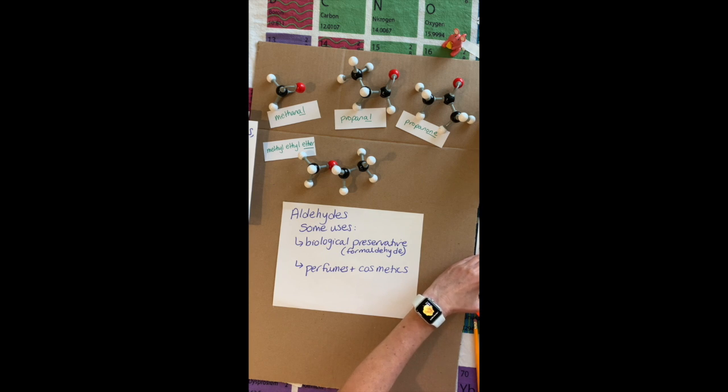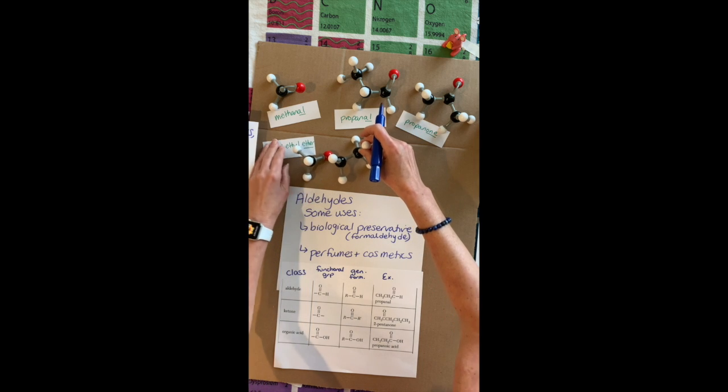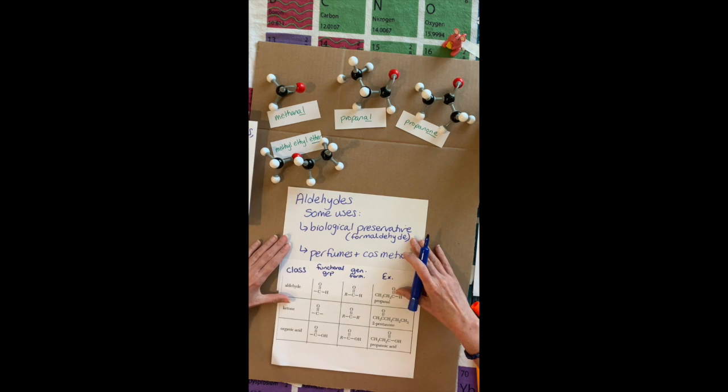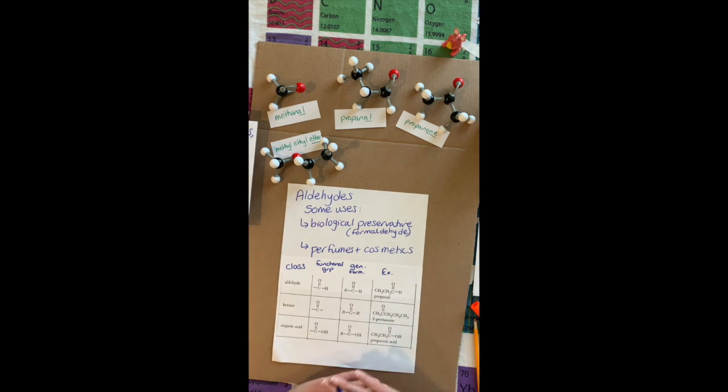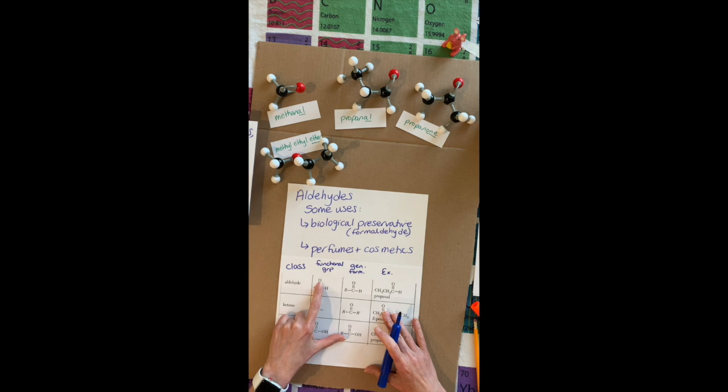Okay, so let's move on to aldehydes. And if we look at the blown up example from table R, aldehydes are going to have a functional group, C double bonded to an O with a hydrogen.